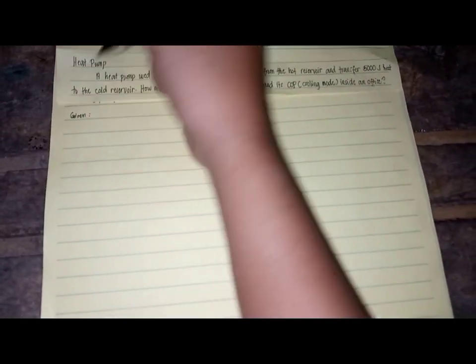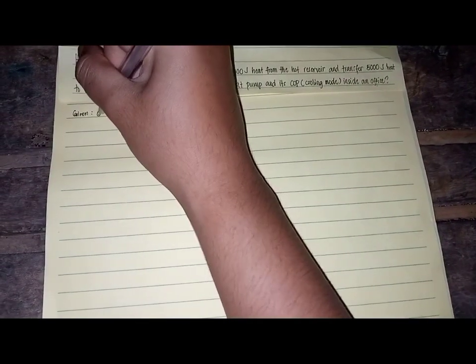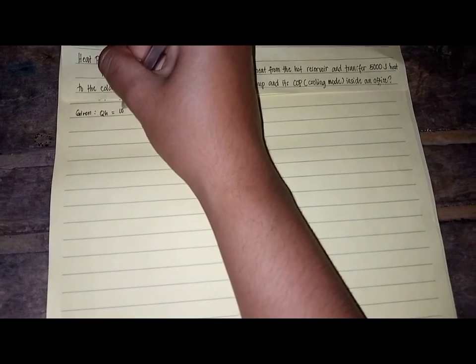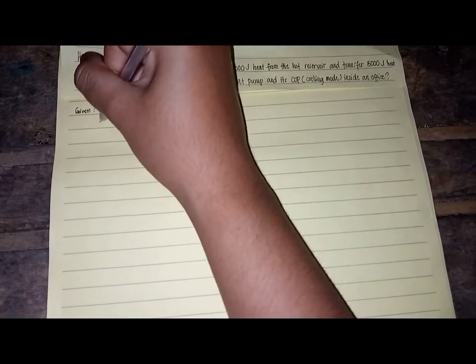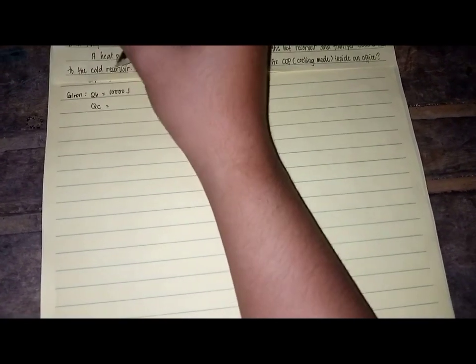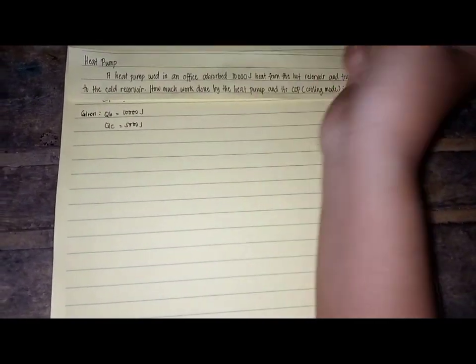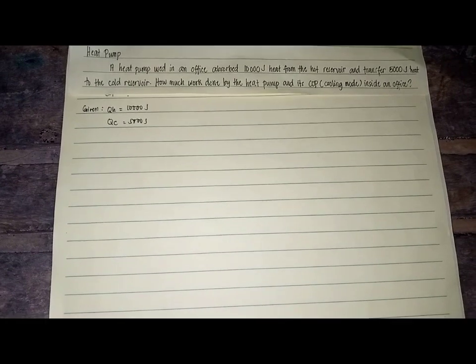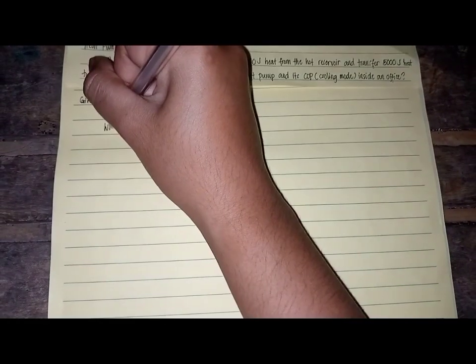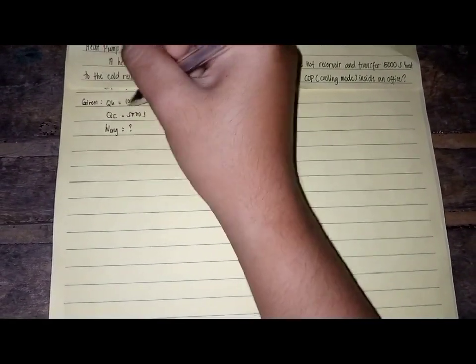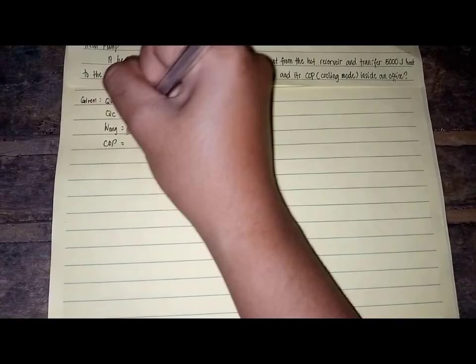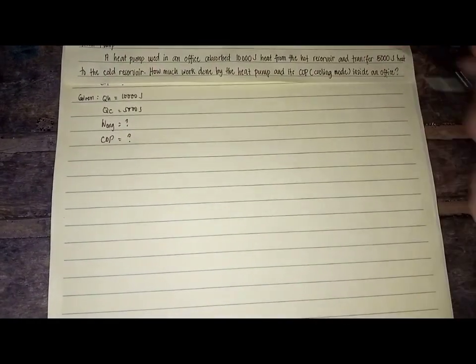The given are QH, or the heat coming from the hot reservoir, is 10,000 joules. QC, the heat coming from the cold reservoir, is 5,000 joules. So in this problem, we are going to get the work done by the heat pump and its COP, or the coefficient of performance.